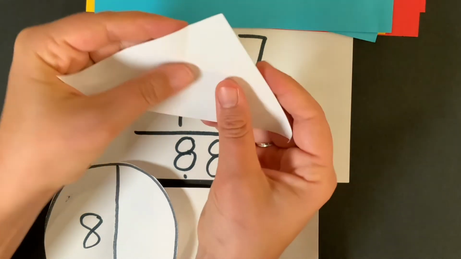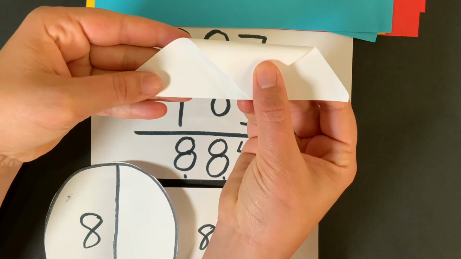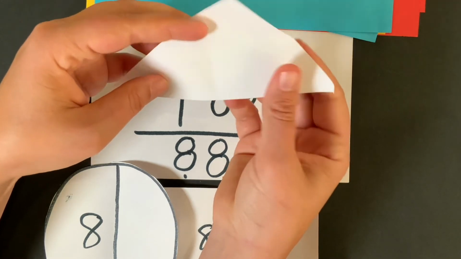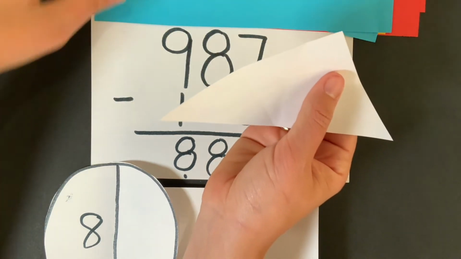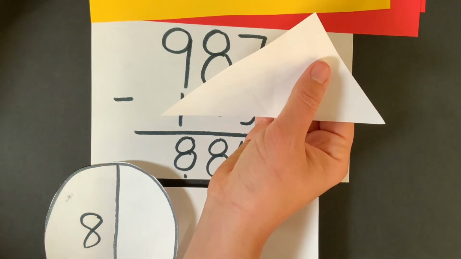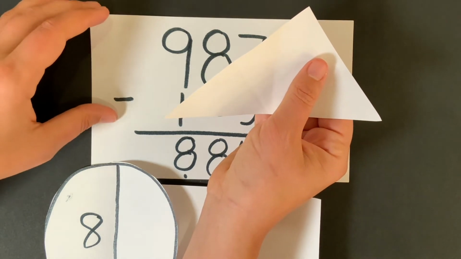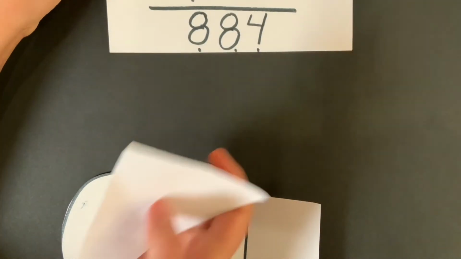If we try to fold it in half this way, it only covers part of that triangle. Okay? The reason we're choosing the triangle is because you can quickly clip and cut all kinds of triangle shapes, and they don't have to be symmetrical, they don't have to be perfect.